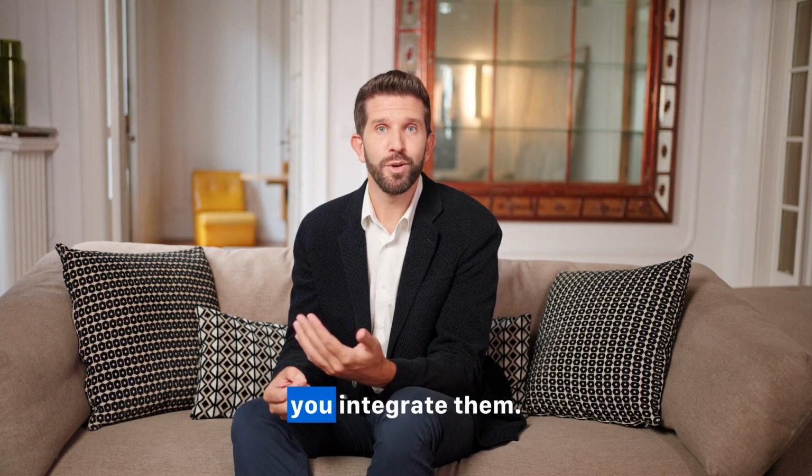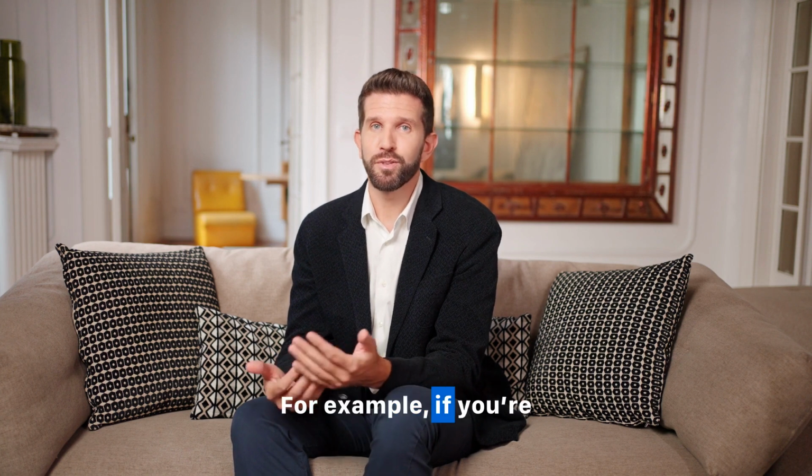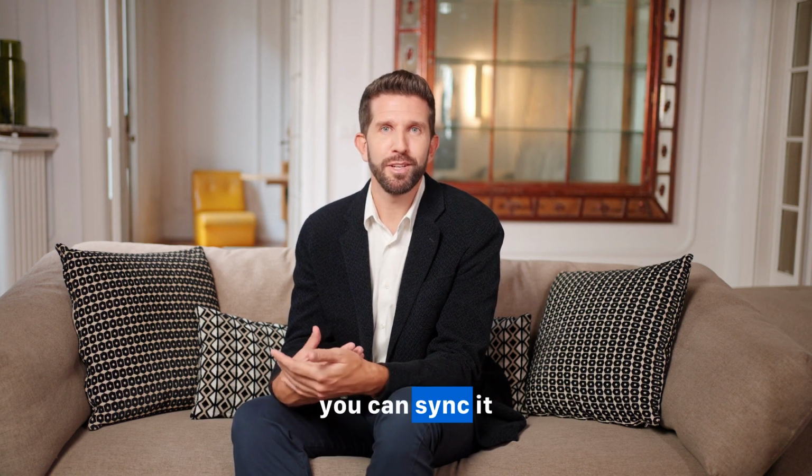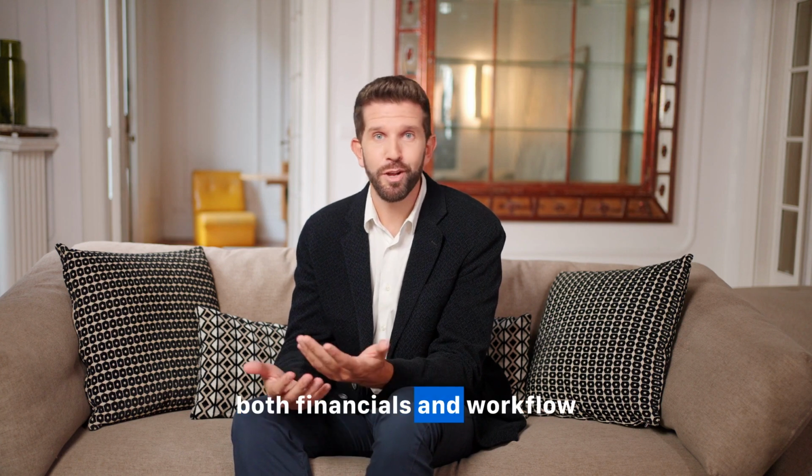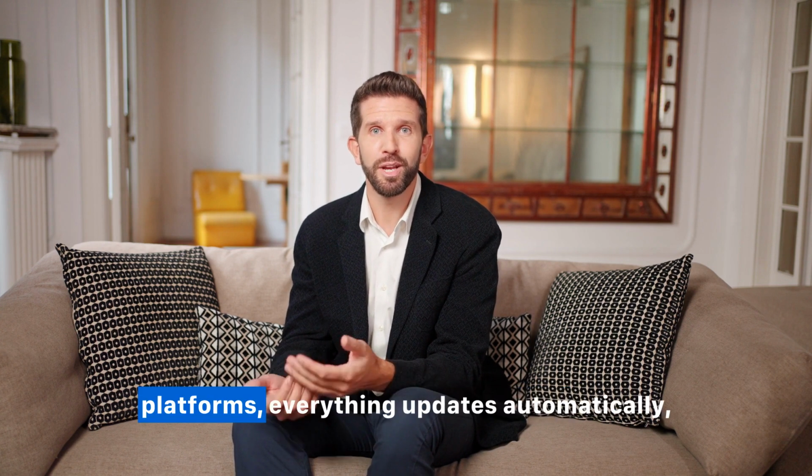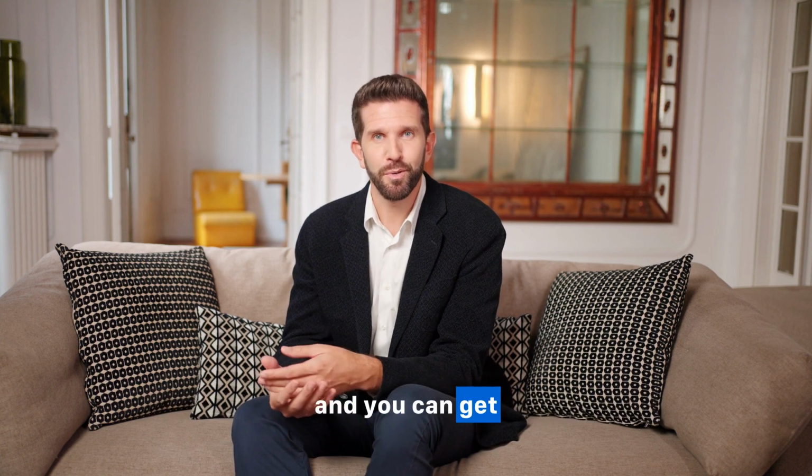Now, you might be thinking, okay, that's cool, but how does this help me save time? Let's talk about that. The real power of these apps comes when you integrate them. For example, if you're using QuickBooks for accounting, you can sync it with a project management tool like Trello. This lets you track both financials and workflow in one seamless process. Instead of juggling multiple platforms, everything updates automatically, and you can get real-time data.